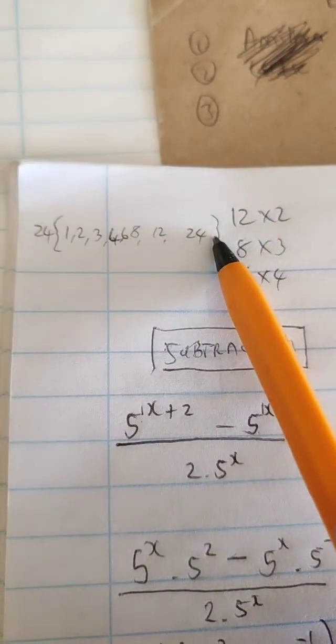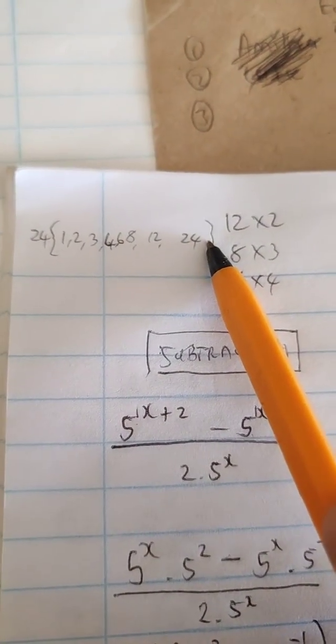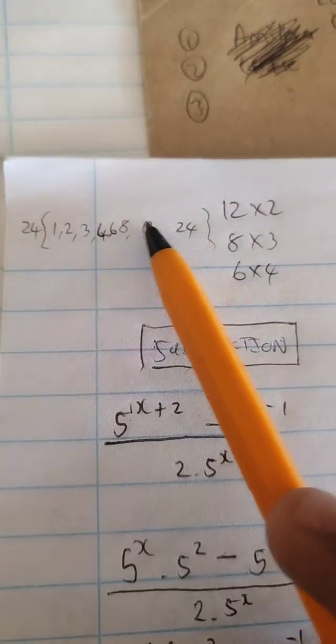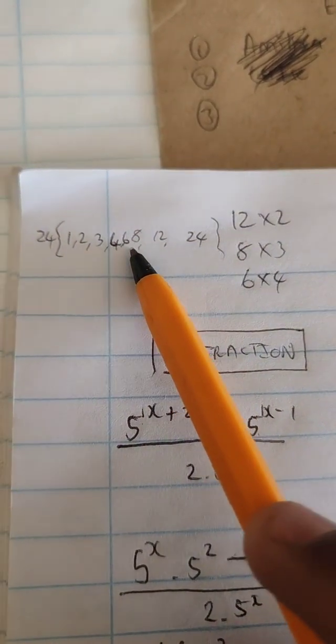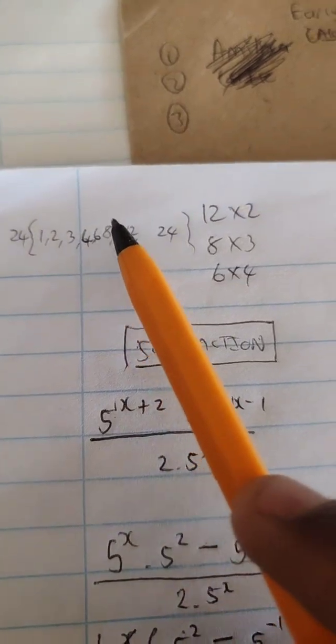So 1 and 24 could be a choice, but no, that doesn't work here. 2 and 12 could be a choice, doesn't work there. 3 and 8, no. 6 and 4. Okay, 6 and 4 works.